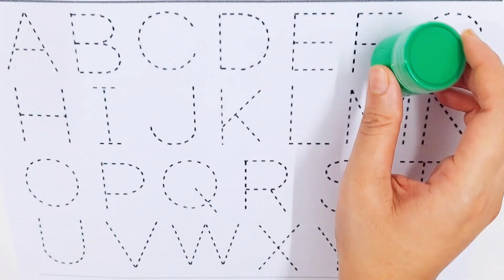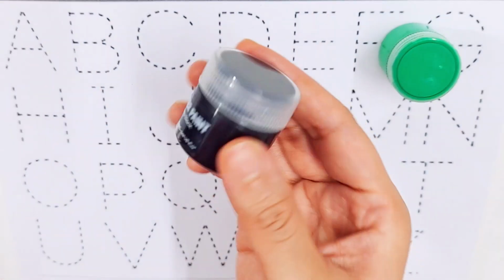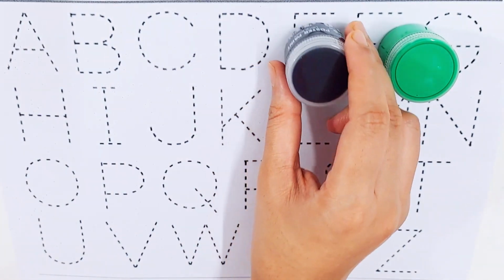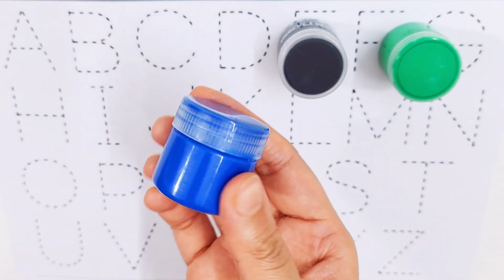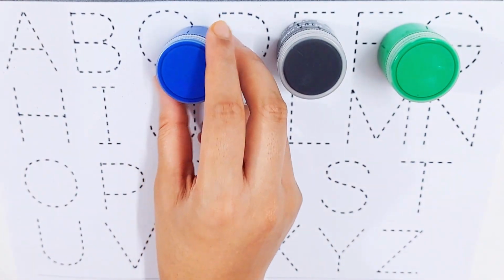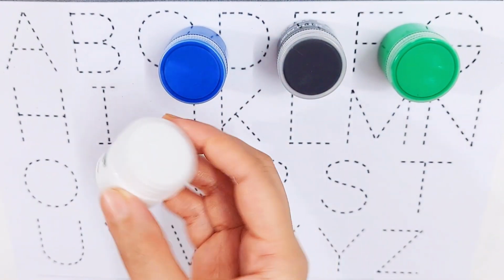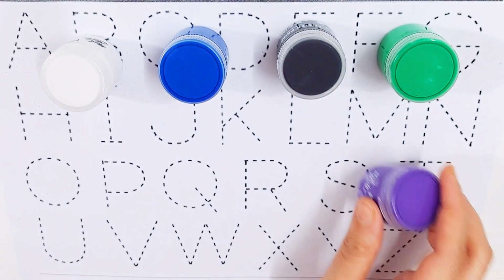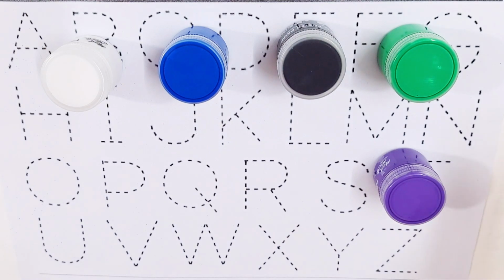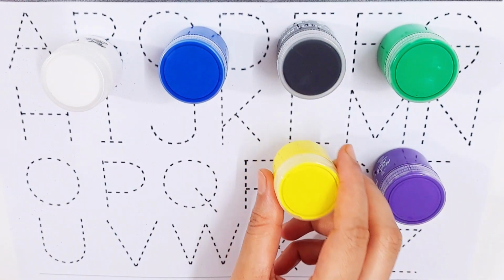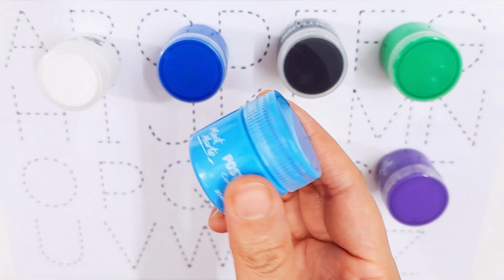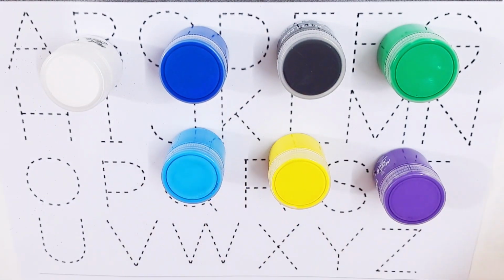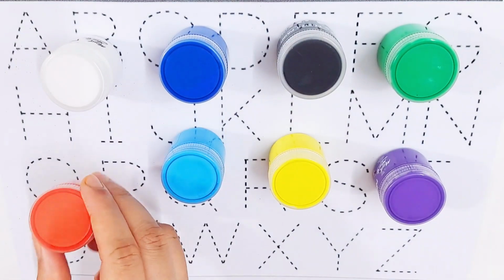Green color, black color, dark blue color, white color, violet color, yellow color, sky blue color, red color.